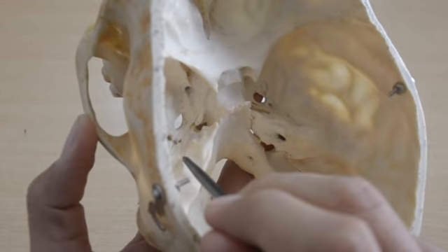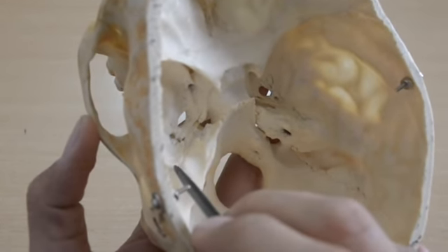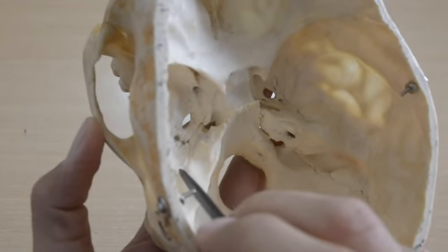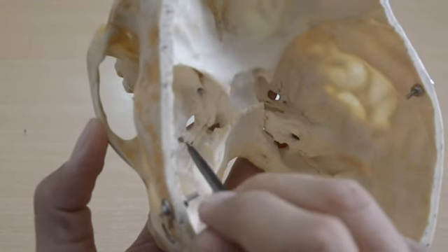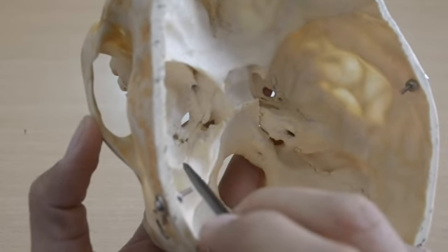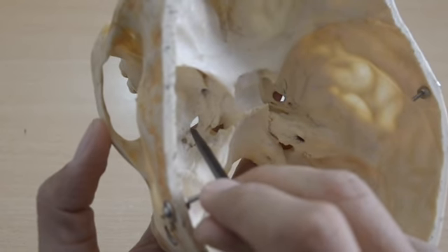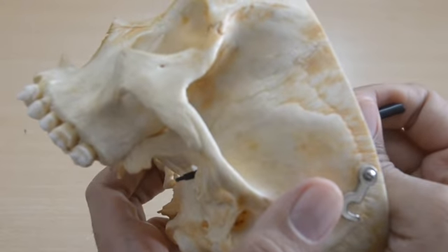Now lateral to the hiatus for the greater petrosal nerve, here somewhere will be a faint hiatus and a groove, that is the hiatus for the lesser petrosal nerve, and that goes towards the foramen ovale. Now as the name suggests, it will allow passage of the lesser petrosal nerve, and that will reach towards the foramen ovale, and finally it enters into the infratemporal fossa.